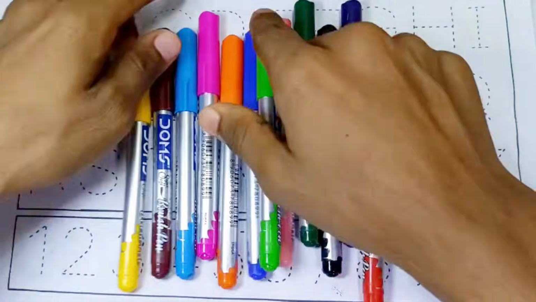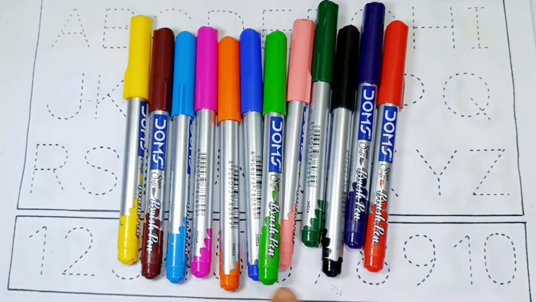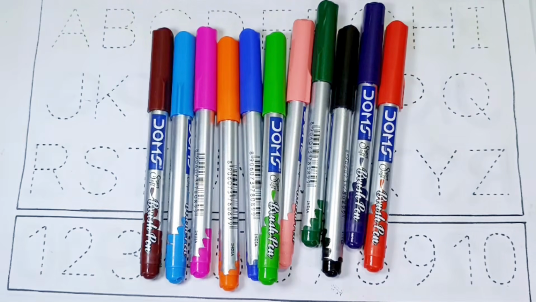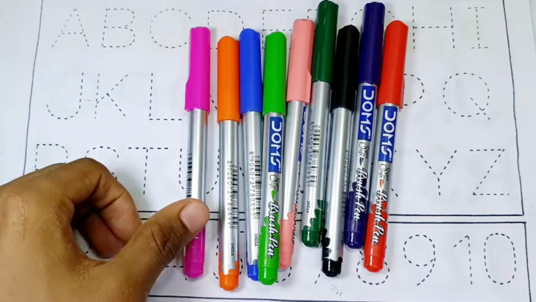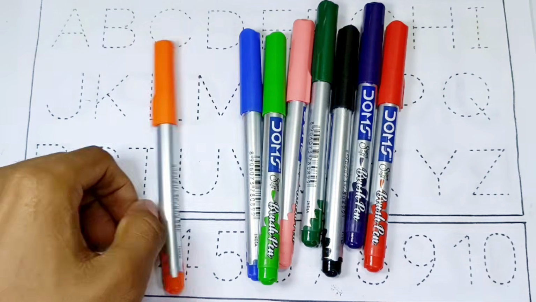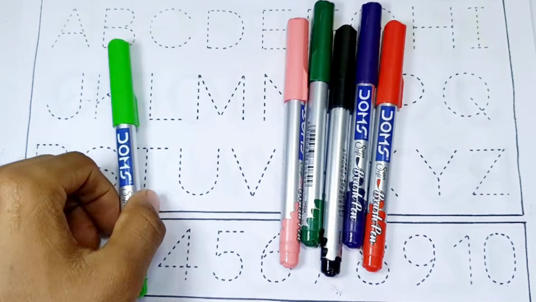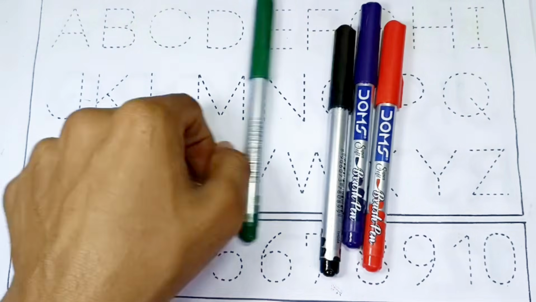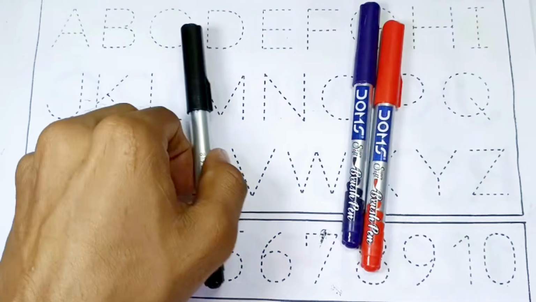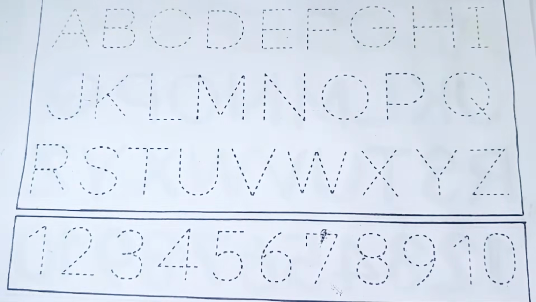Today we will learn intro, capital letters, alphabets A to Z and numbers 1 to 10. So kids, let's learn the names of the colors. Yellow color, brown color, sky blue color, pink color, orange color, blue color, light green color, light pink color, dark green color, black color, purple color and red color.